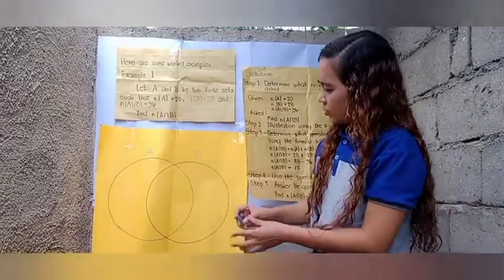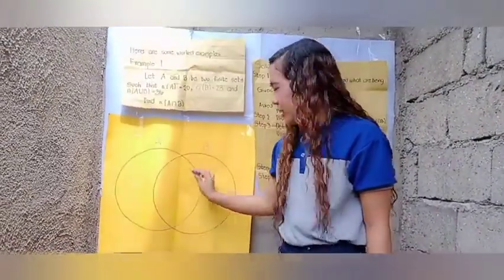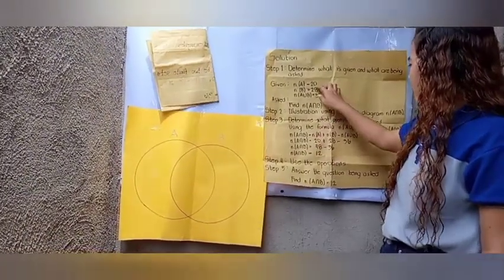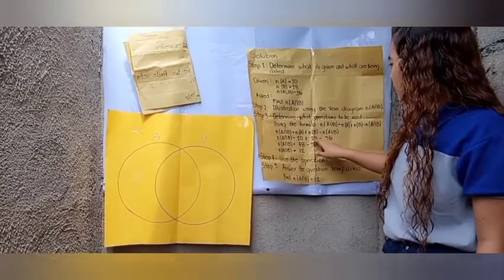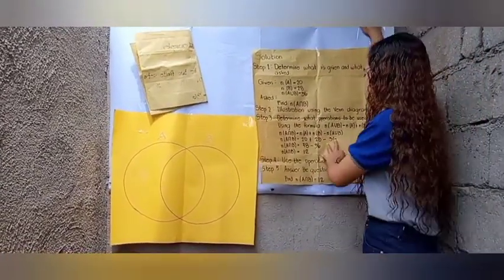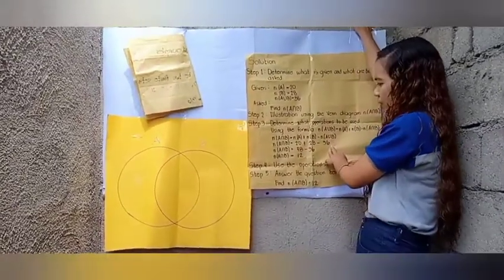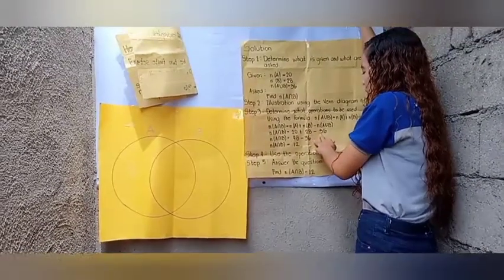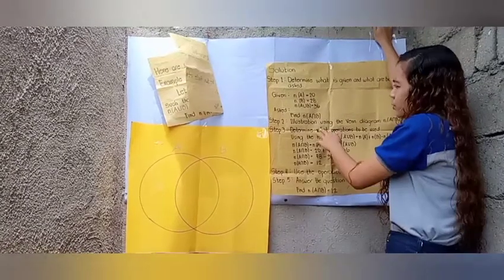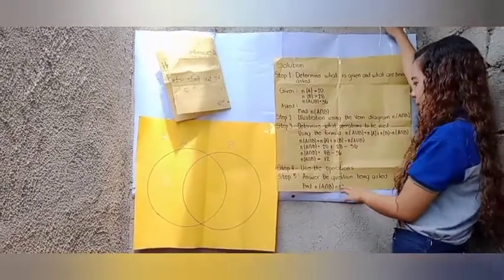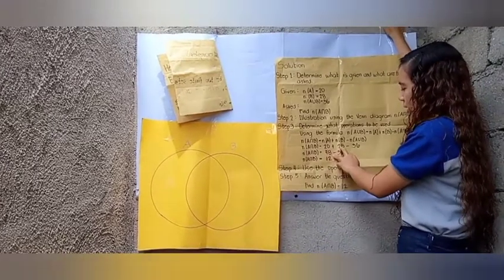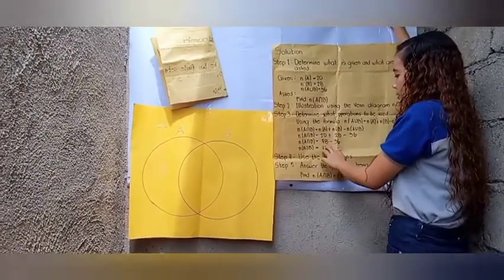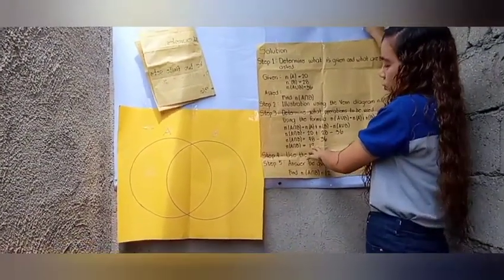So, to find the intersection of this part of A and B, we have to know the set of A. Set A is equal to 20. The set B is equal to 28. And then, the union of A and B is equal to 36. So, what we will do is add both sets, and then subtract it from the union, which is equal to 36. So, 20 plus 28 is equal to 48. And then, bring down the 36. 48 minus 36 is equal to 12.